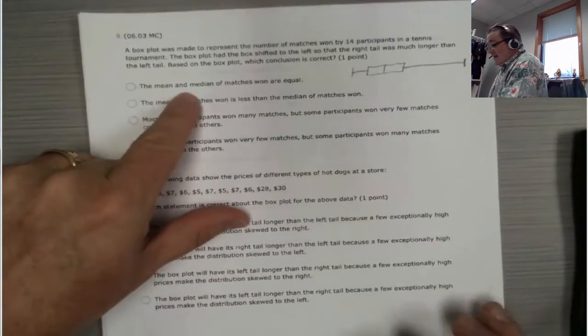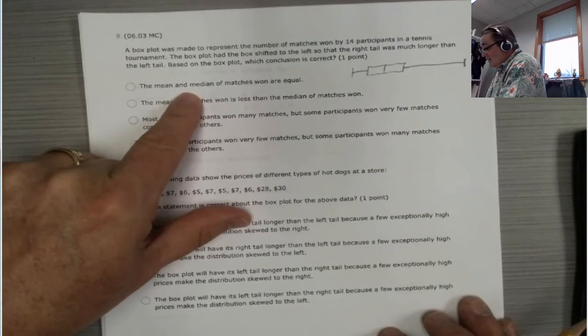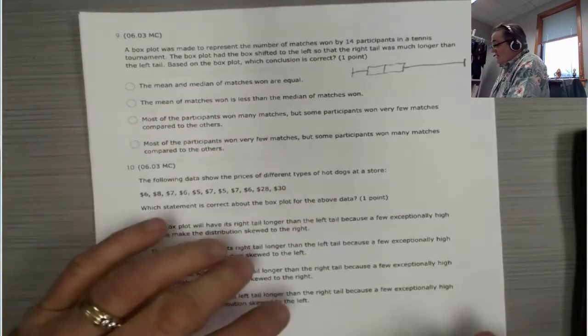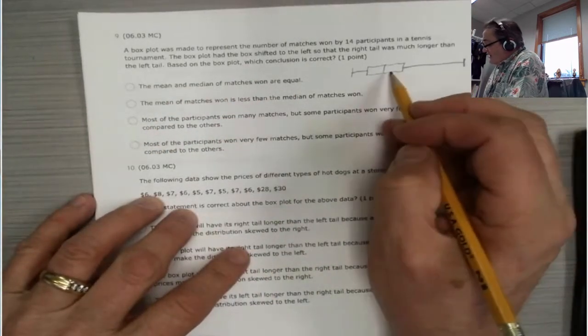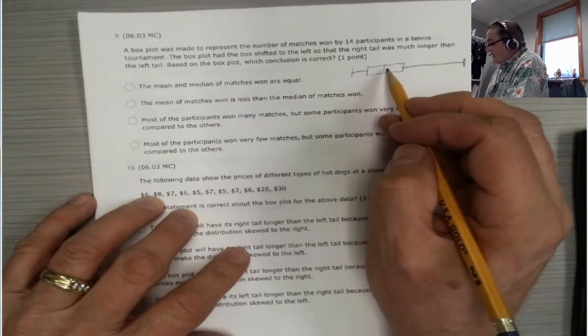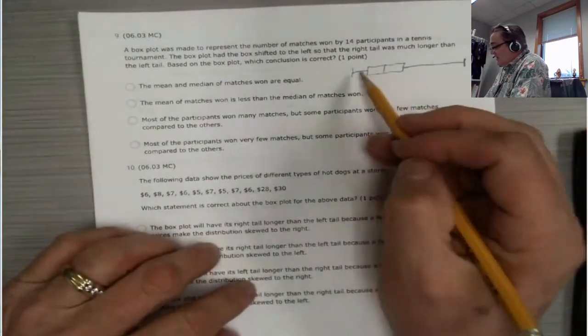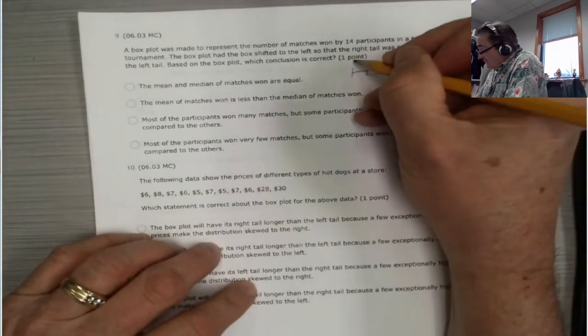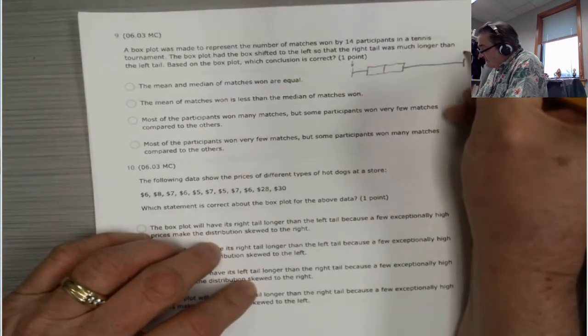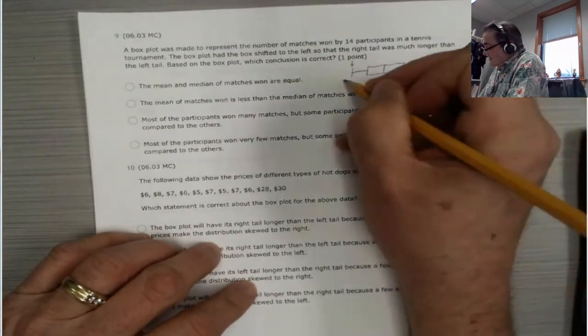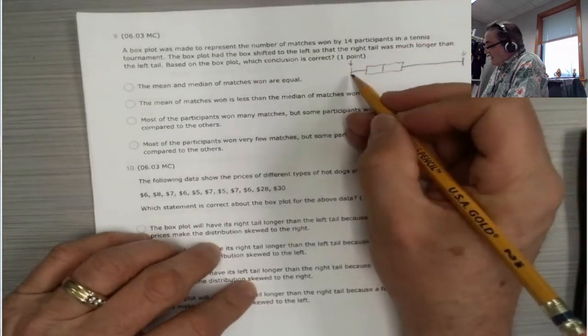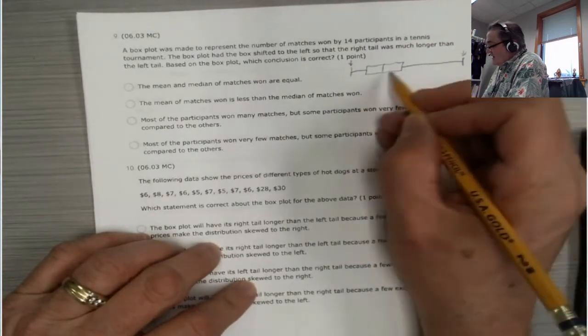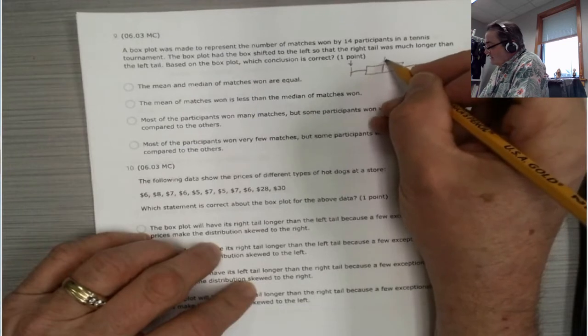The mean and median of the matches won are equal. Well, the box plot can't really tell us what the mean is. That's the average numbers, where we add them all up and divide. We don't know any individual numbers on this, except we would know what the minimum and the maximum is, because whatever those values are on our box plot, we would know those. But we wouldn't know any of these in between, except for the median, perhaps.